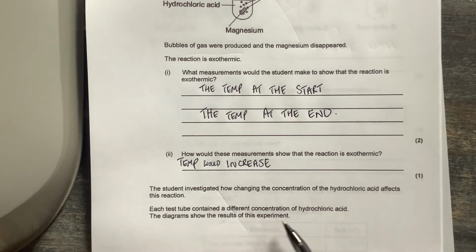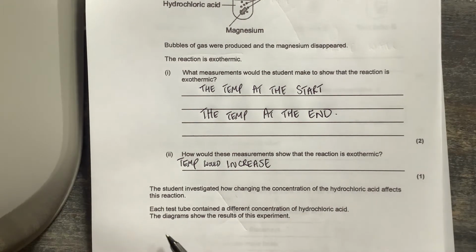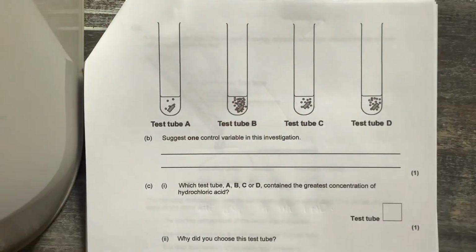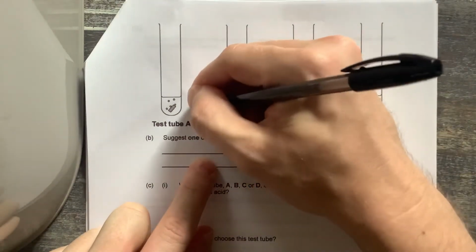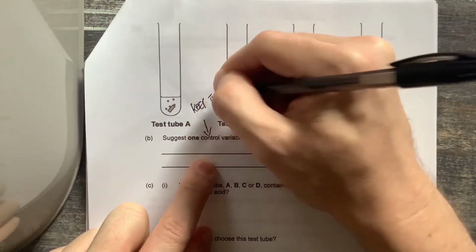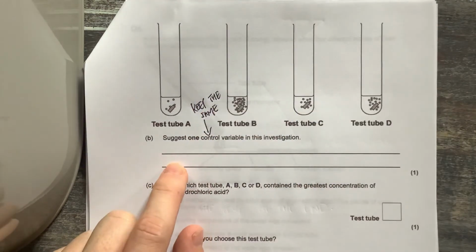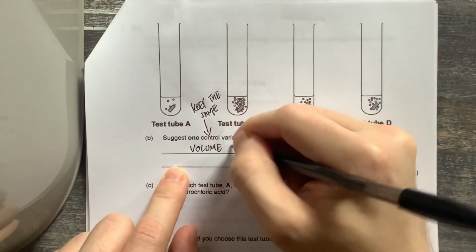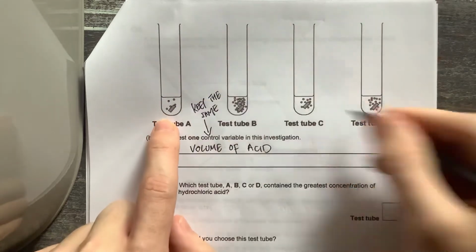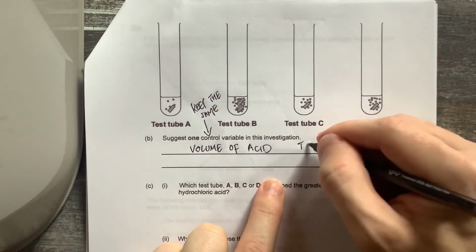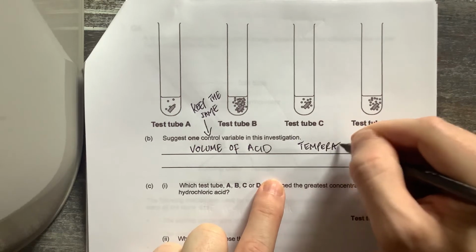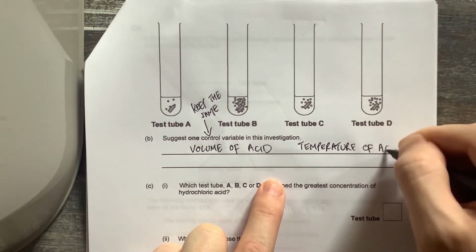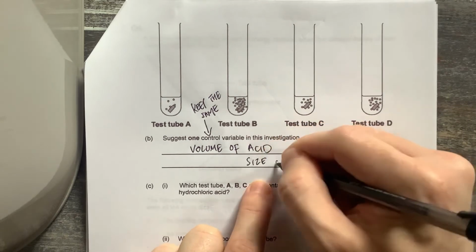Each test tube contained a different concentration of hydrochloric acid. The diagrams show the results. So it's asking you to suggest one control variable. Now, a control variable is something that needs to keep the same. So for example, you would keep the volume of acid the same. You don't want different amounts of acid. Or you could say the temperature of the acid, because temperature may have an effect on the rate of reaction as well. Or even the size of magnesium ribbon.